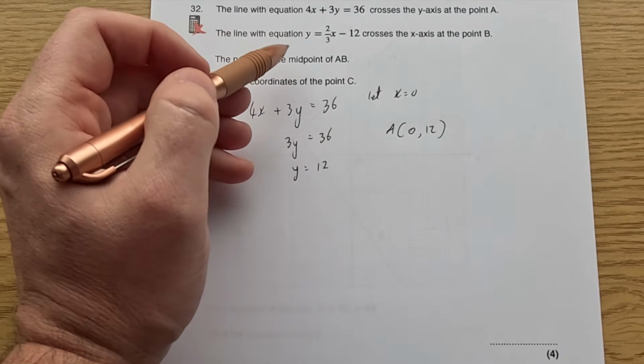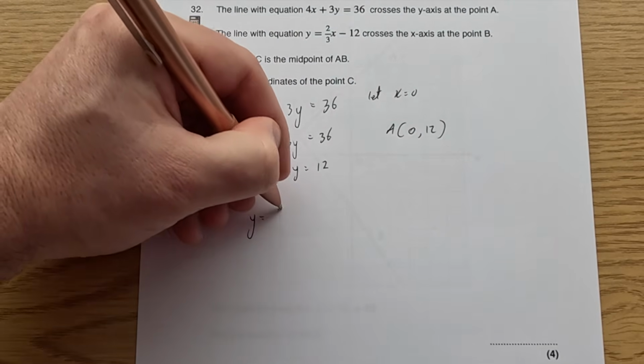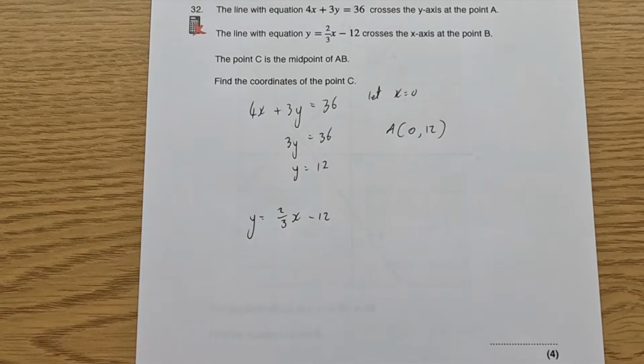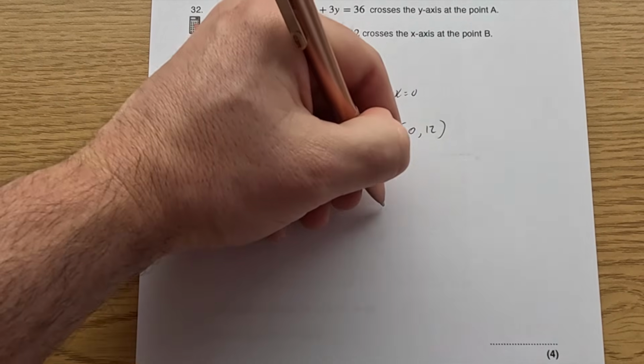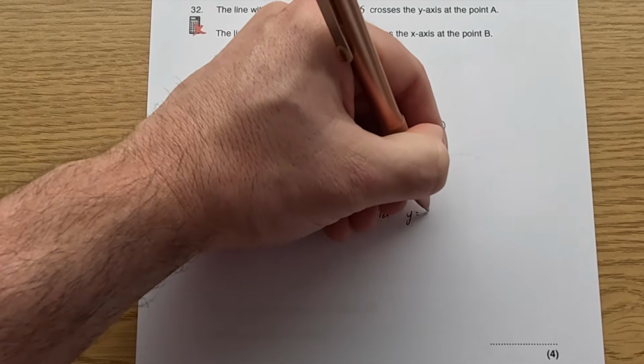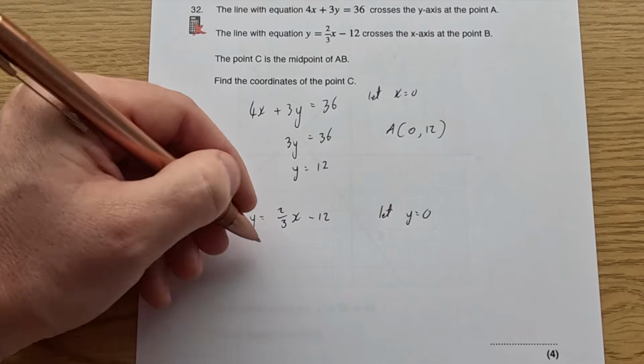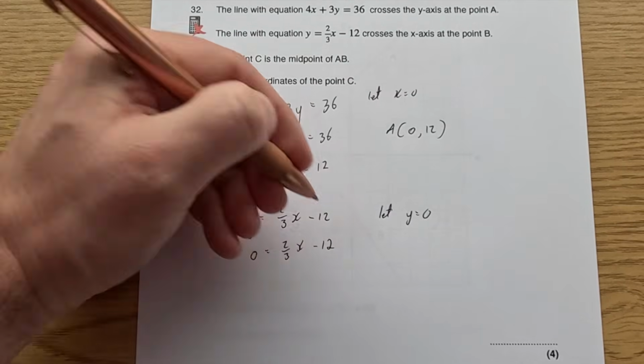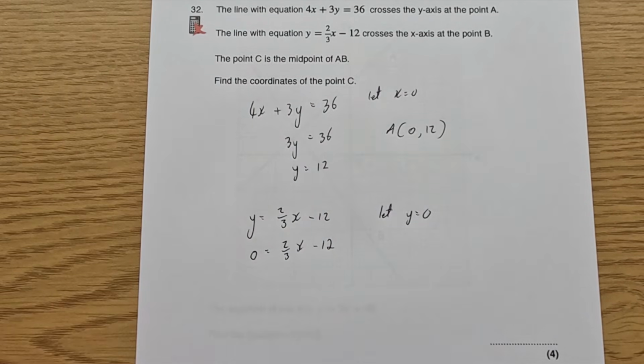The other line had equation y equals 2/3 x minus 12, and that crosses the x-axis at the point B. So to find the coordinates of the point B, if it crosses the x-axis, we know that y is equal to 0. So let y equal 0, and we're going to get 0 is equal to 2/3 x minus 12. Then if we solve this equation, we'll know the coordinates of the point B.